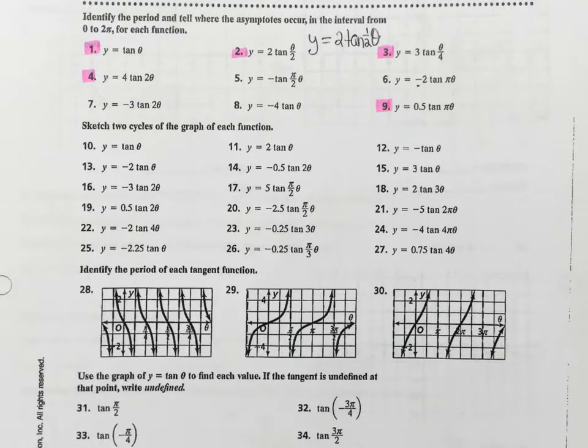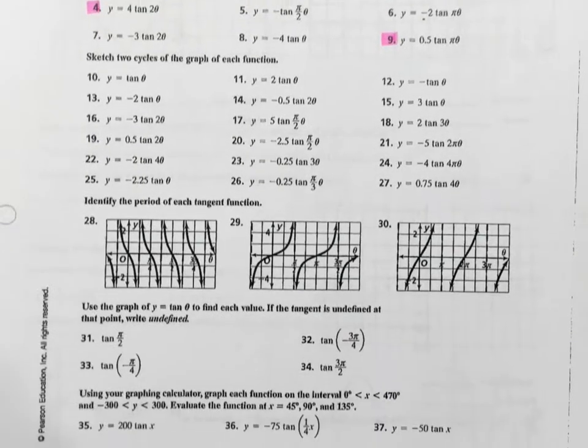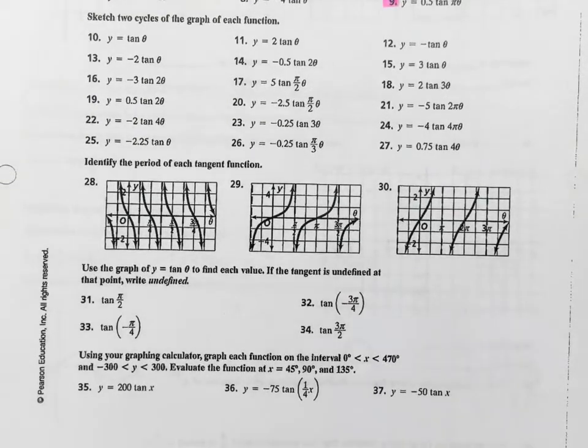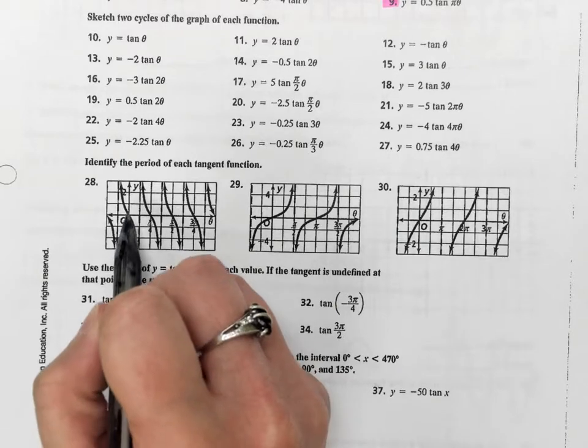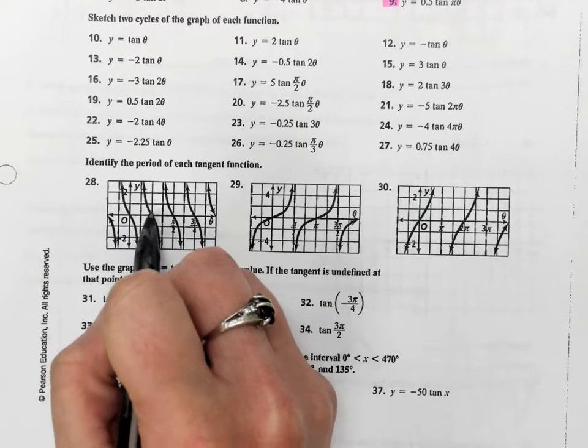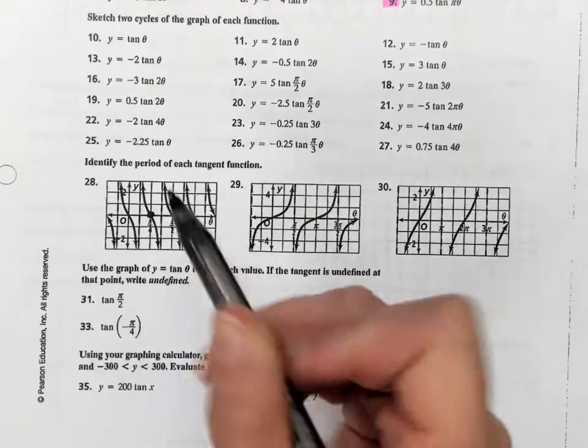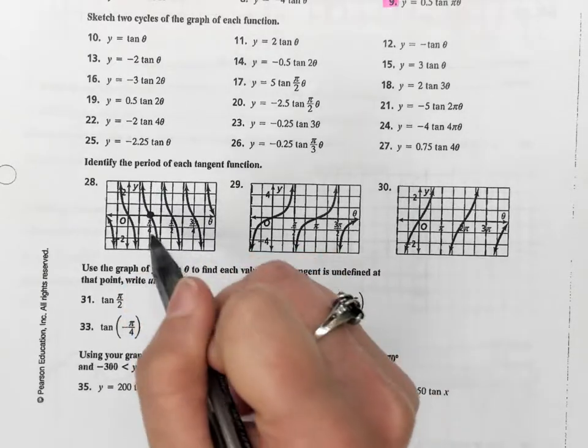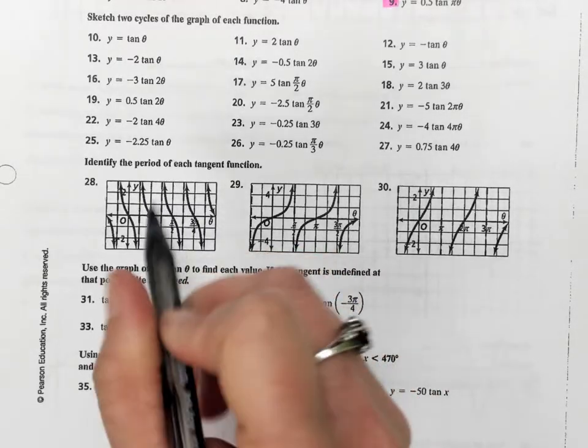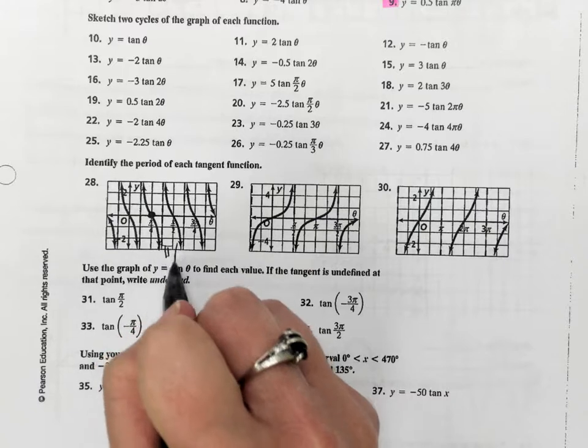Okay, guys. What about 28? It says to identify the period of each tangent function. That's very easy. Just go to the second line. So you find the origin, and you find the point right here for the very first cycle. And what is that period? Pi over 4. Very good. So this one should be pi over 4.